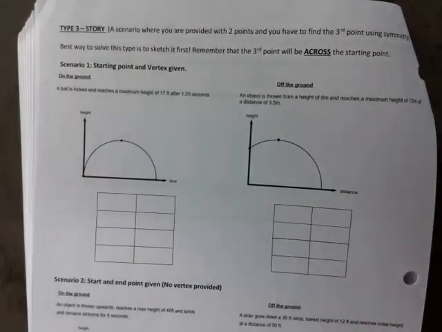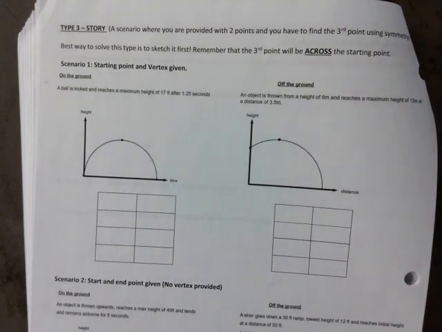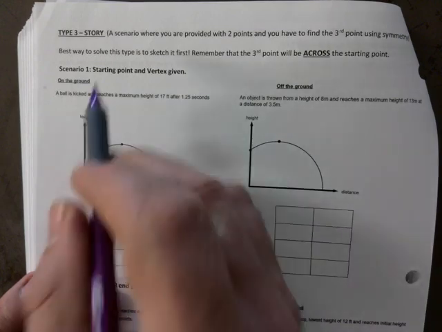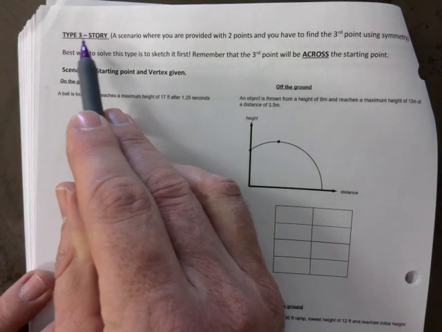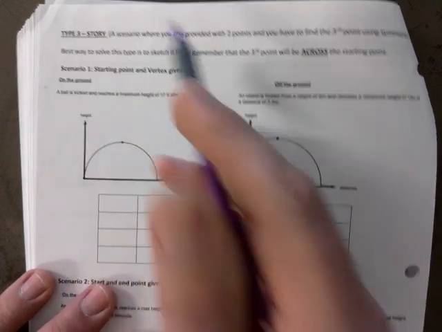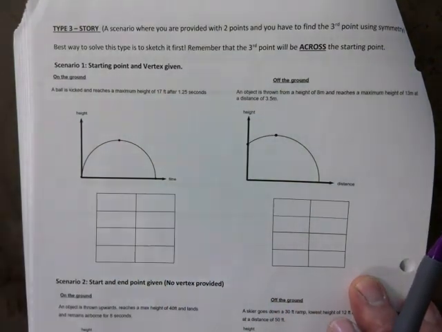The best name I have for type 3 is story. You like stories? Yeah, read me a story for bedtime, right? My kids love that. Type 3 is that. And so this is the most common. You're going to see this in grade 12 as well.